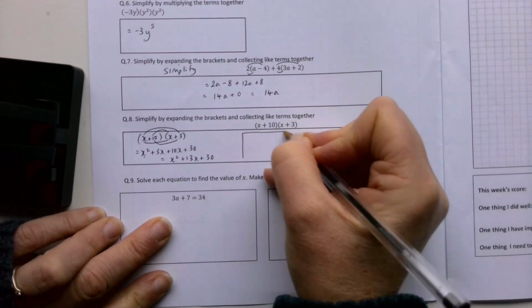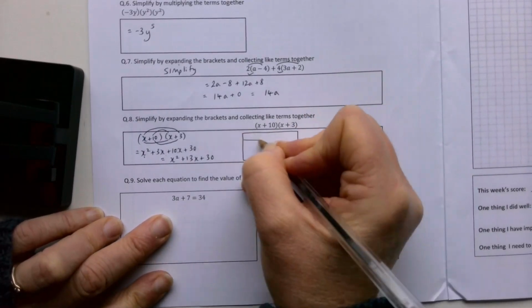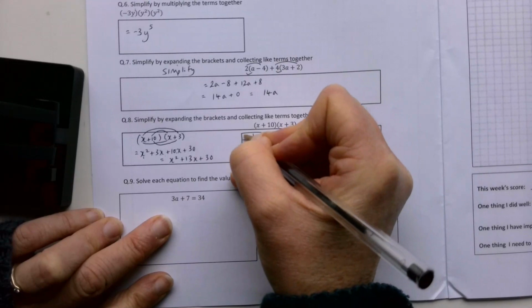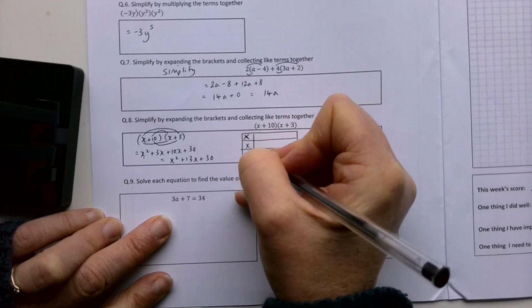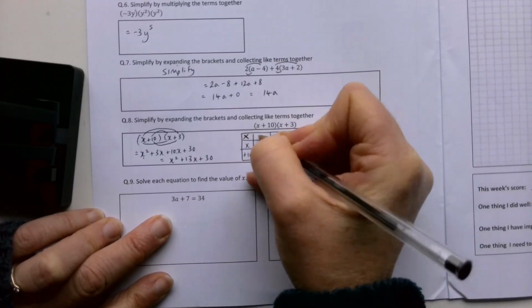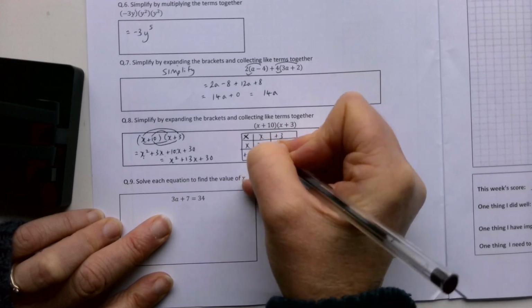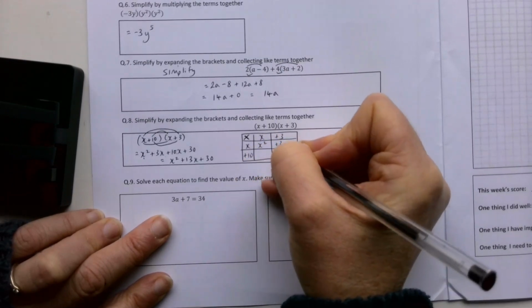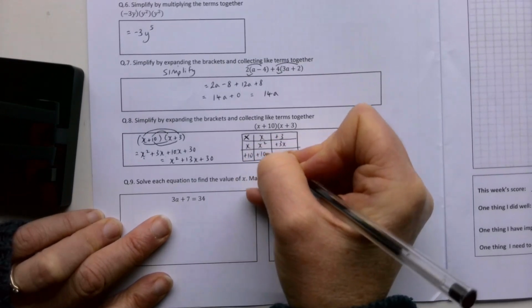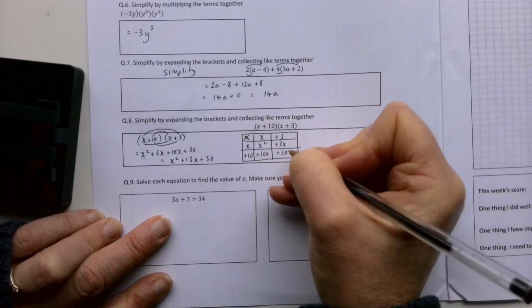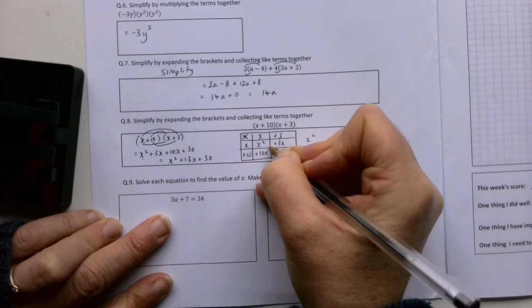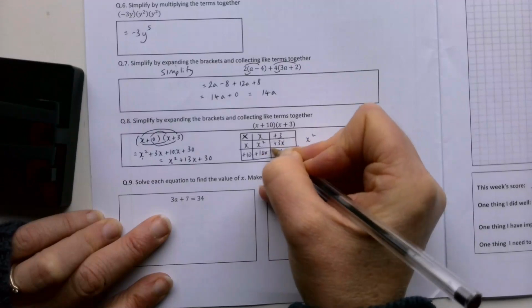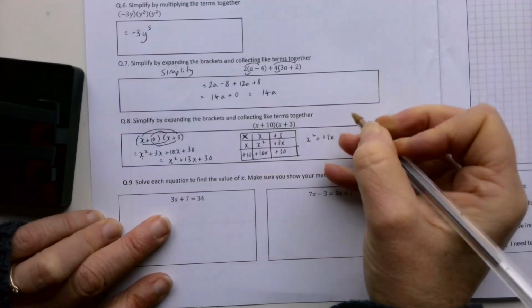Or you might prefer to do an array. So let's just set it up. X plus 10, and then x plus 3. So x by x is x squared, x by 3 is 3x, 10 by x is 10x, 10 by 3 is 30. So again, x squared, these two go together. So plus 13x plus 30.